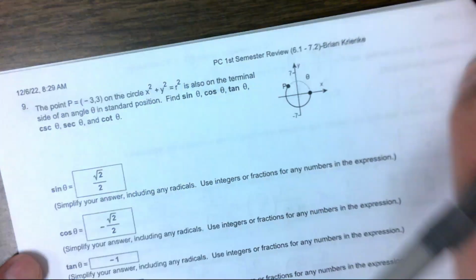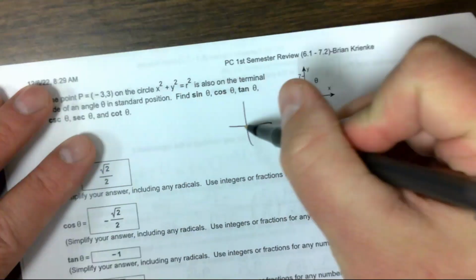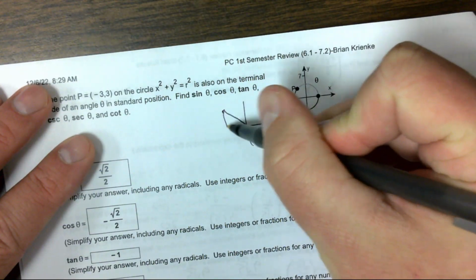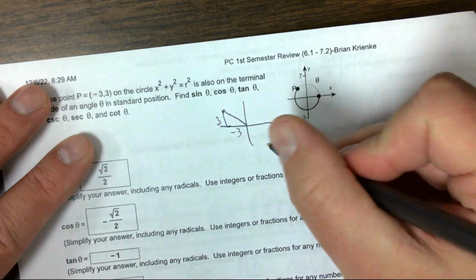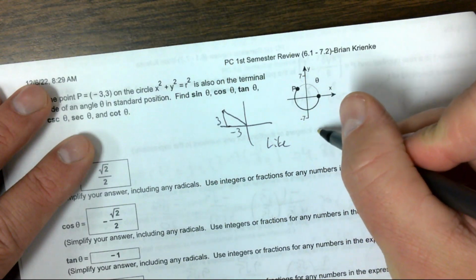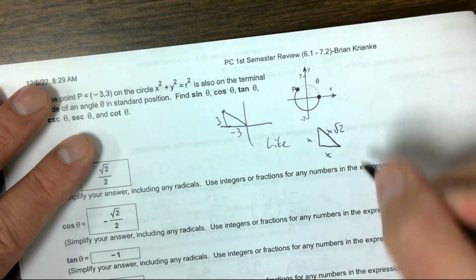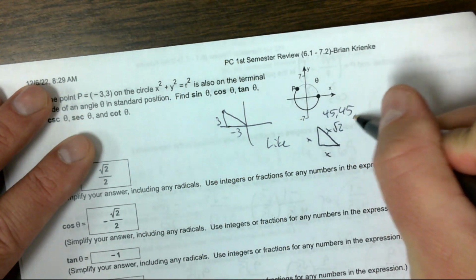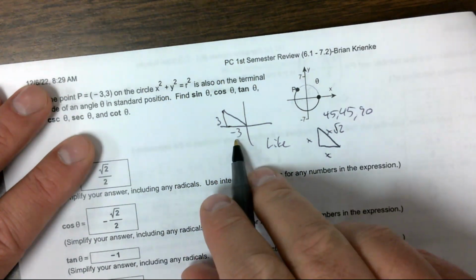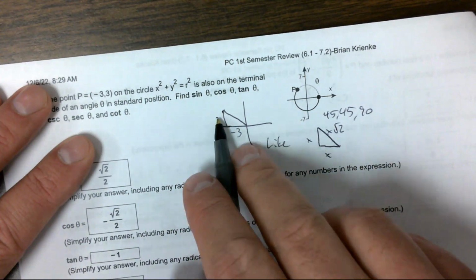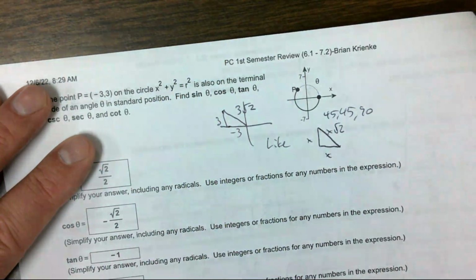Okay, on this one, you're at -3, -3, +3, which is here. What that simplifies to is going to be like x square root of 2, which is your 45, 45, 90 right triangle. Now the exception is it's a negative, but these are the same number, so that means this is going to be 3 square root of 2. That's the quick way to do it.